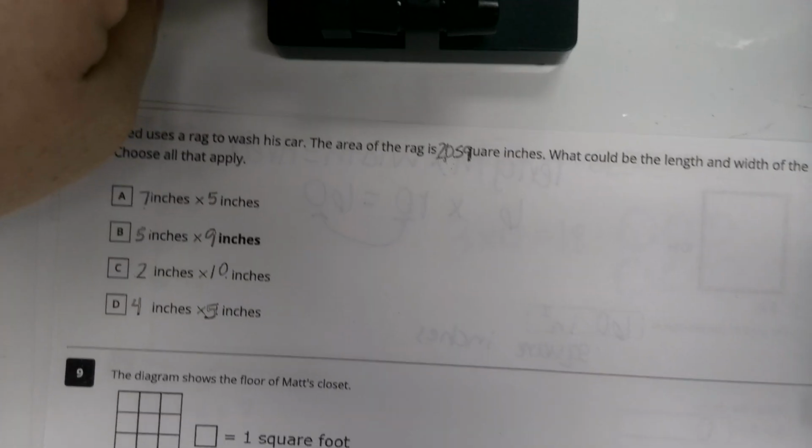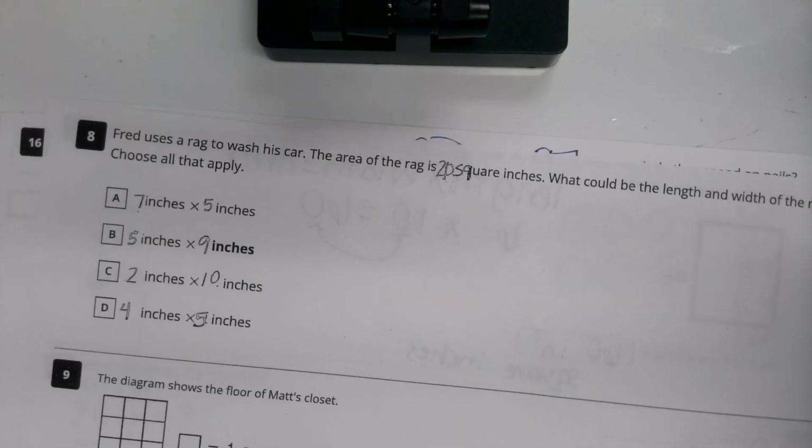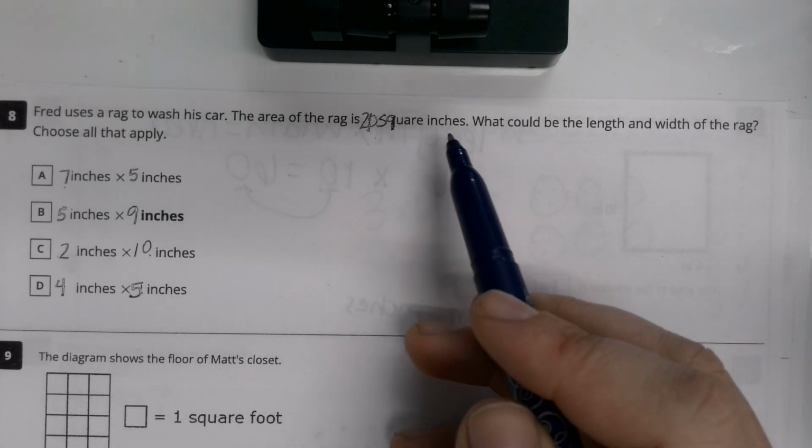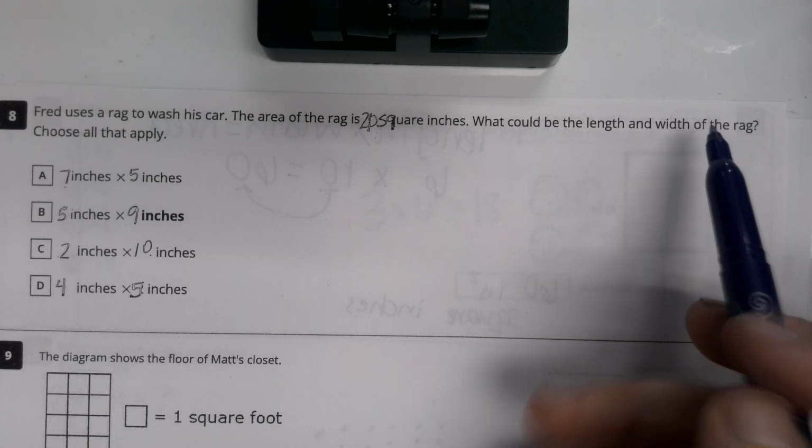Okay, we have a problem up here. Fred uses a rag to wash his car. The area of the rag is 20 square inches. What could be the length and the width of the rag?